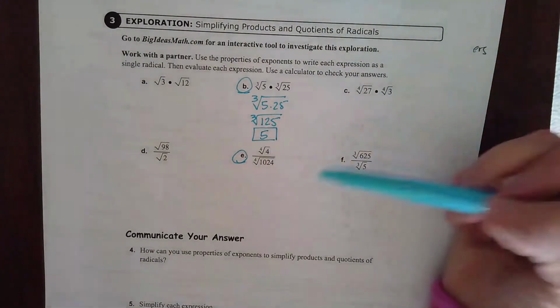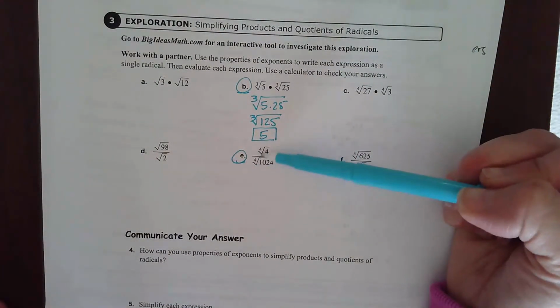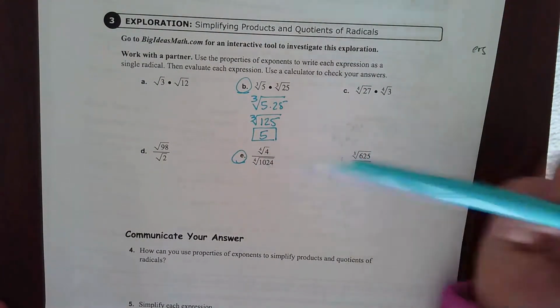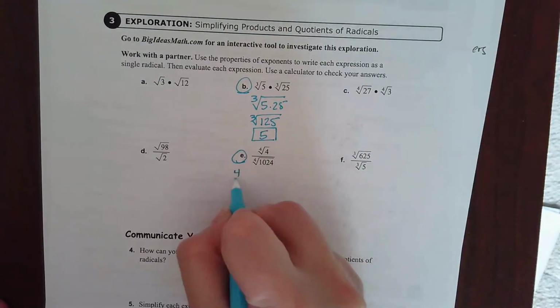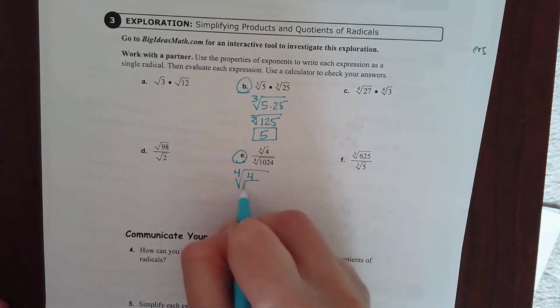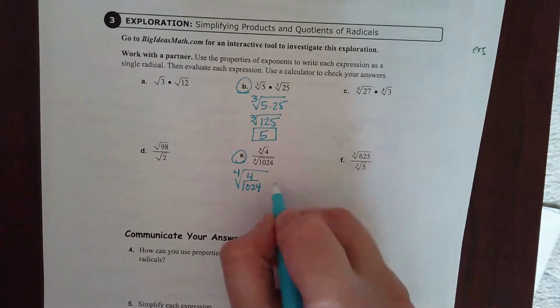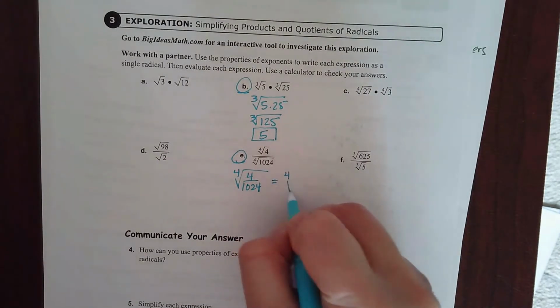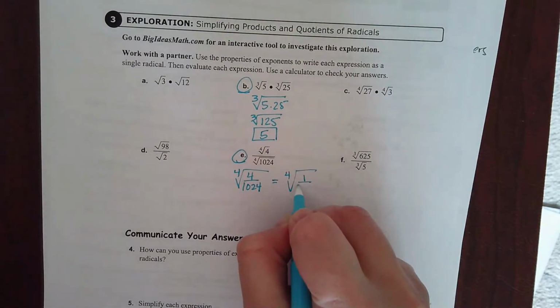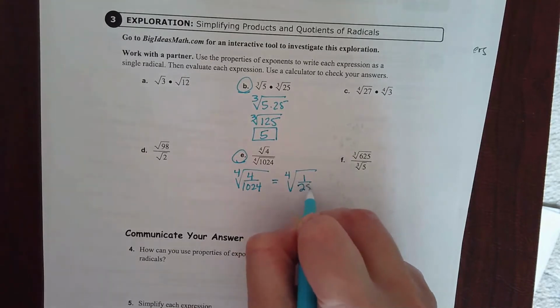All right, letter E. So notice that they both have the same root. So the 4th root and the 4th root. So you can write this as one fraction. Next, I would probably, if you can, maybe reduce that, right? So 4 over 1,024. Actually, 4 does go into that, over 1 over 256.